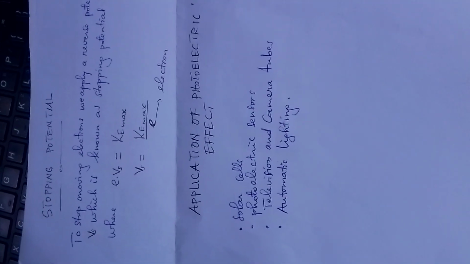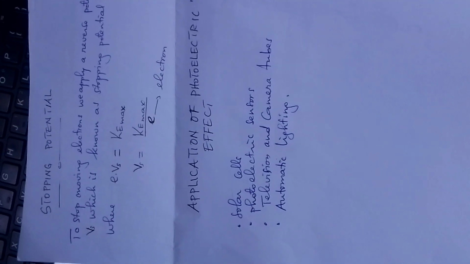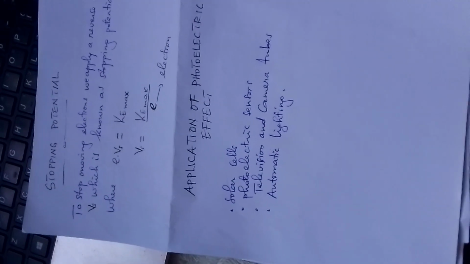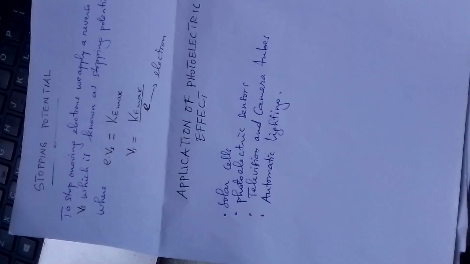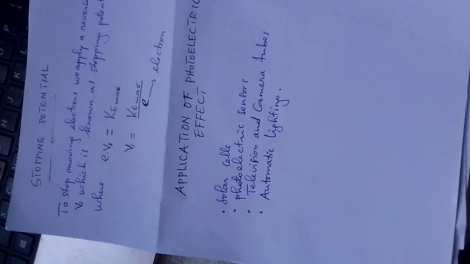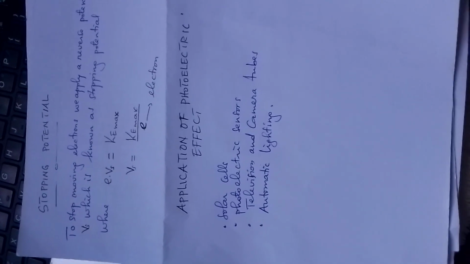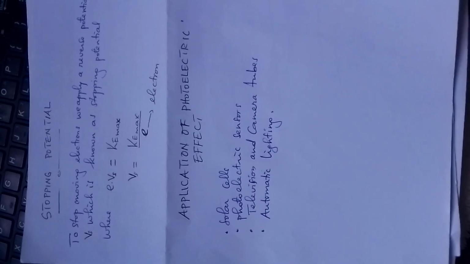Let us continue and see another point which is called the stopping potential. Stopping potential is a potential which can be applied on the circuit that we have seen above so that it can stop moving electrons. To stop moving electrons, we apply a reverse potential, Vs, which is known as the stopping potential, where e times Vs is equal to the kinetic energy.